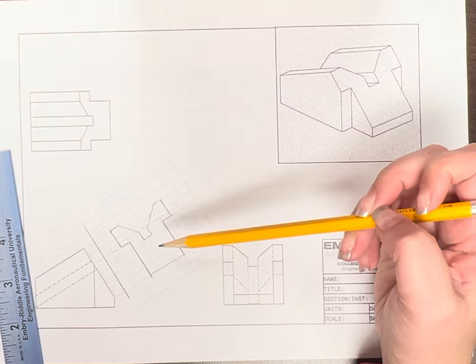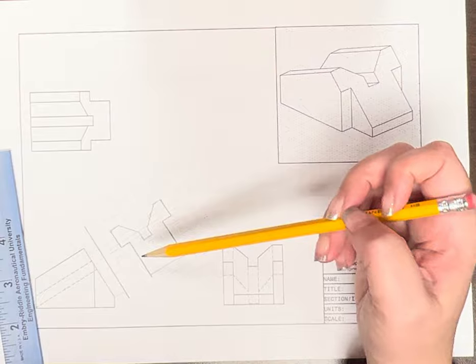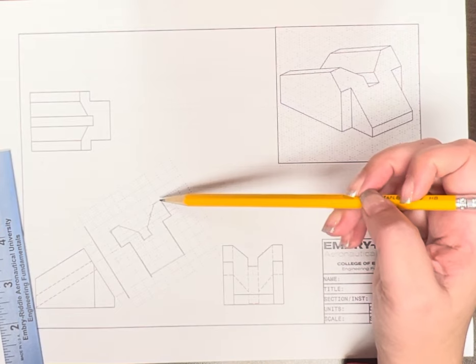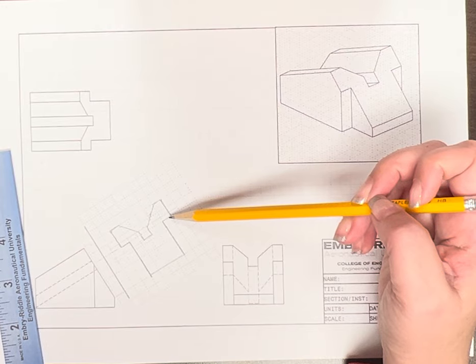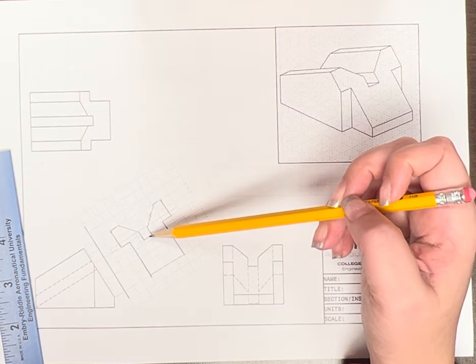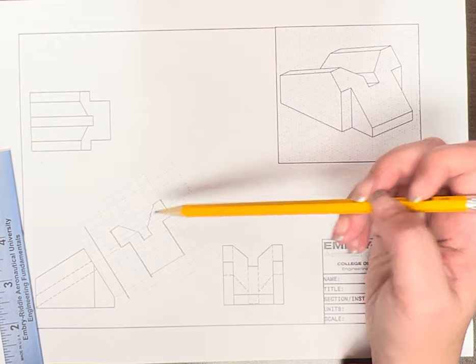Let me double check it for correct width. Correct depth. So that's going to be 1, 2, 3, 4, 5, 6. We're down 2 units on the side, so that gives me a 1/2 inch. I'm down 2.5 units here, which gives me 0.625 for the height.